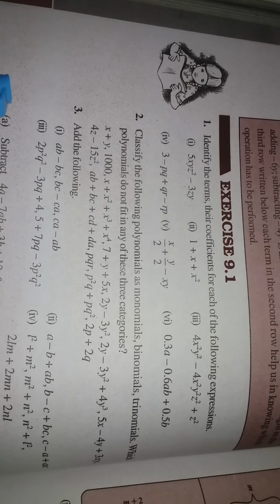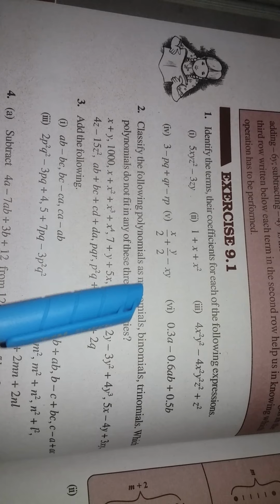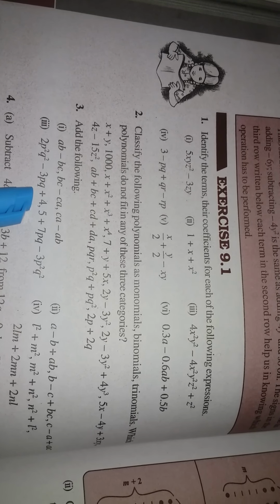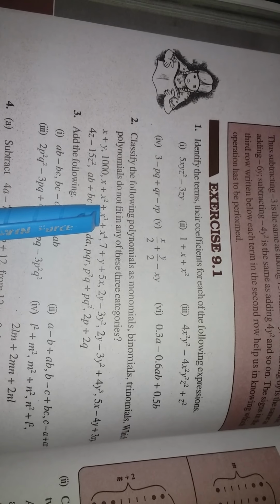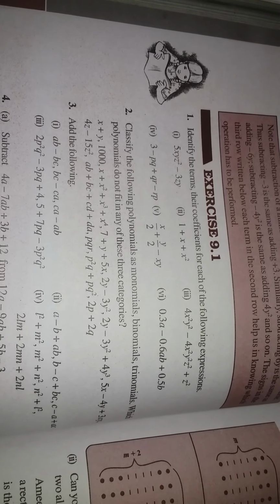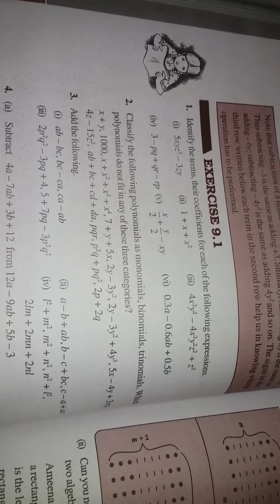Here you have four terms, however you have the categories for one term, two term and three term. Therefore you will be writing that this polynomial does not fit in the given category. In this way you have to identify. So now moving to the question number 3.